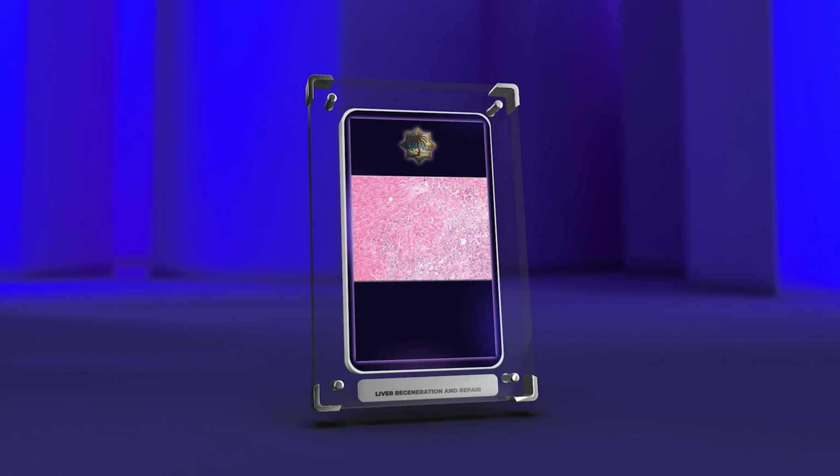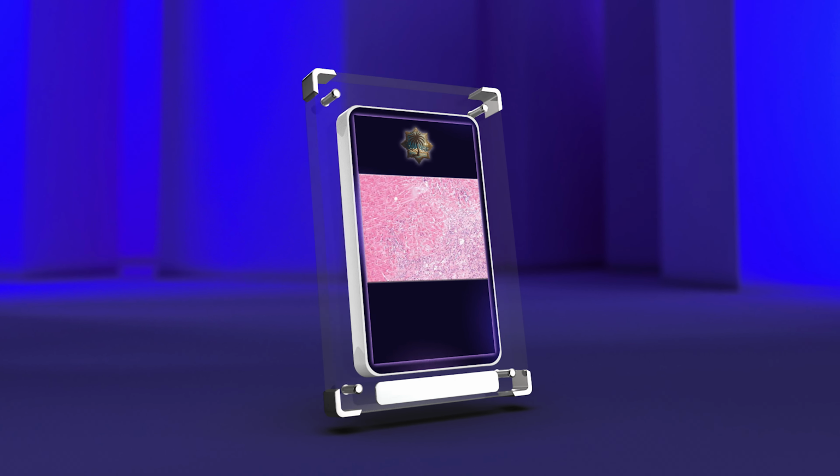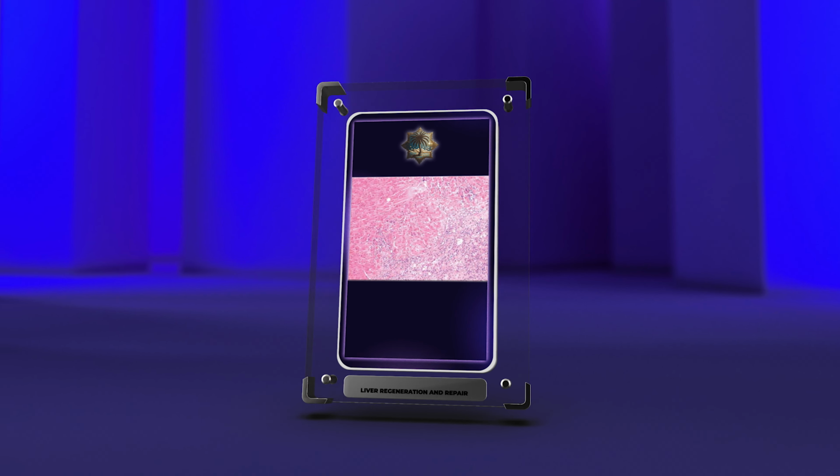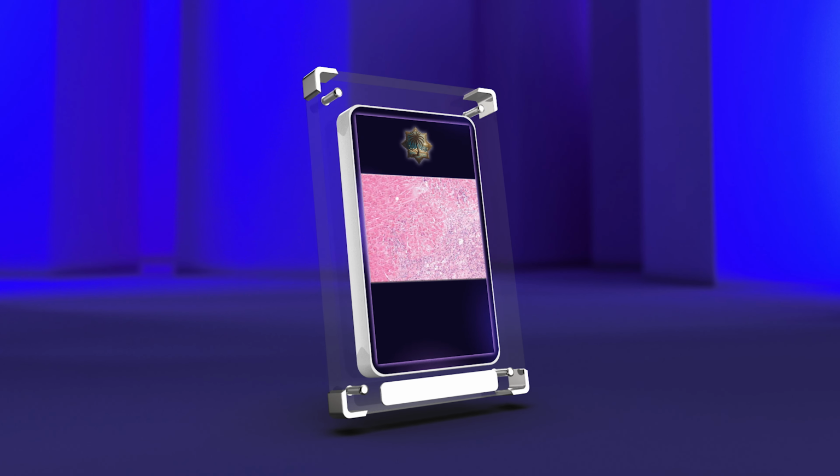In summary, liver regeneration and repair are complex and highly regulated processes that involve multiple cell types and signaling pathways. Understanding these mechanisms can aid in developing new treatments for liver diseases and improving patient outcomes.